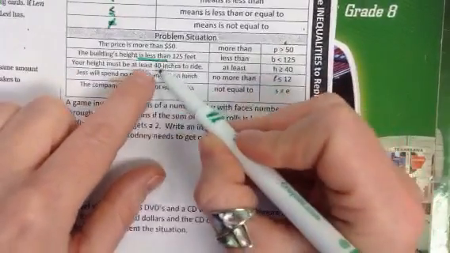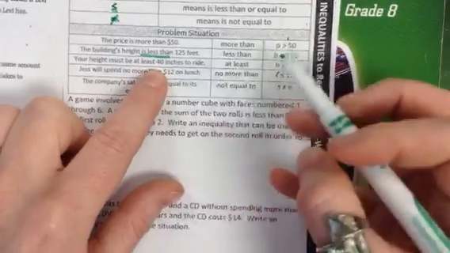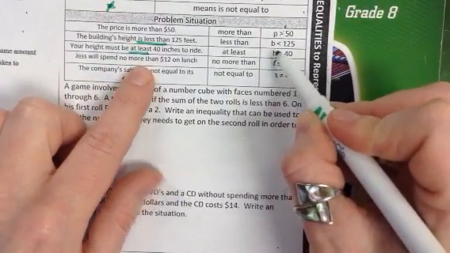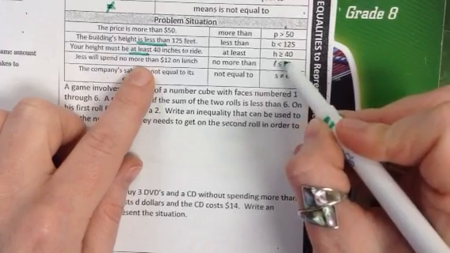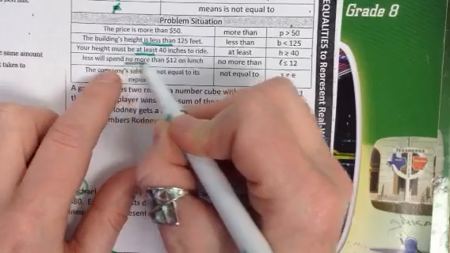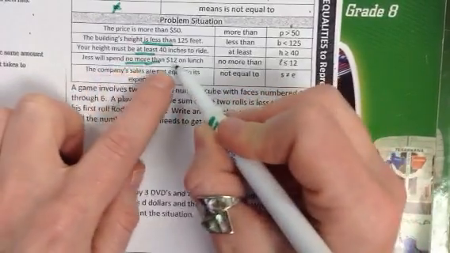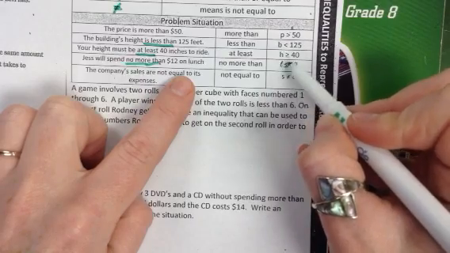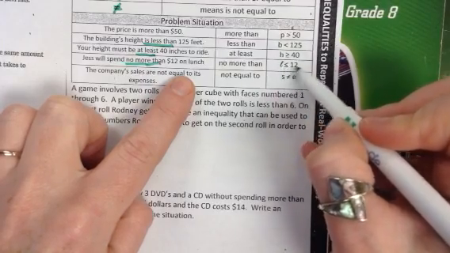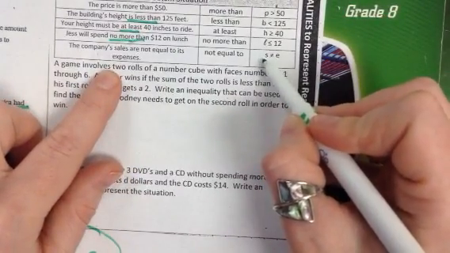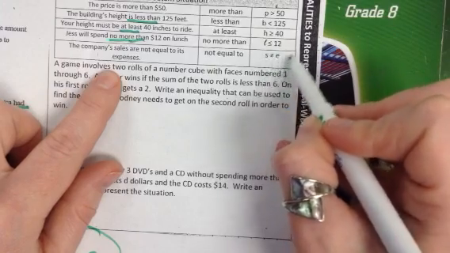Your height must be at least 40 inches to ride. So at least means that your height has to be greater than or equal to 40. Jess will spend no more than $12 on lunch. So L for lunch is less than or equal to 12. The company sales are not equal to its expenses, so S does not equal E.